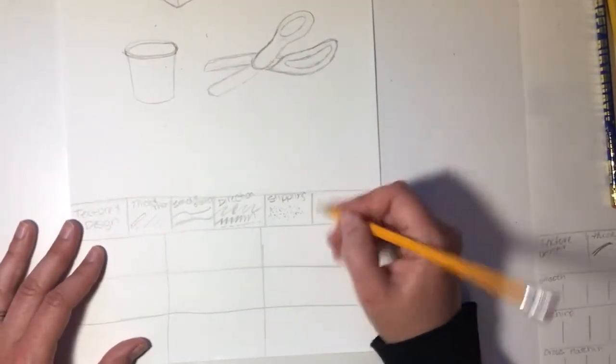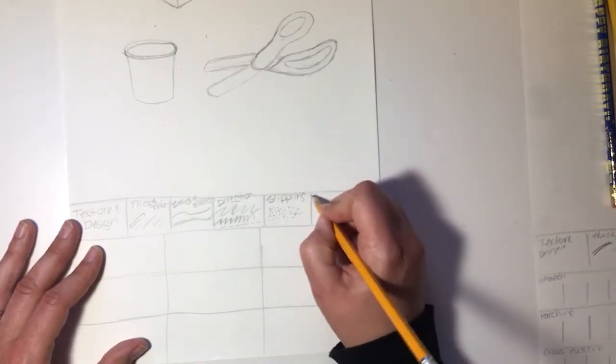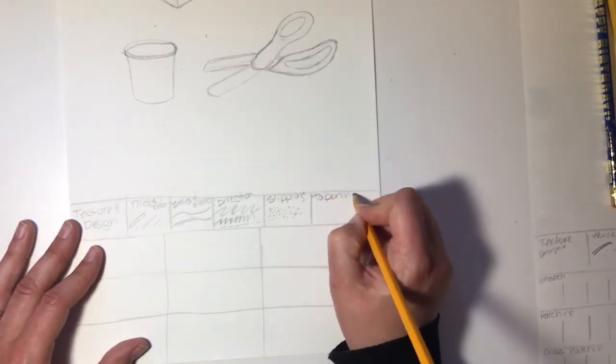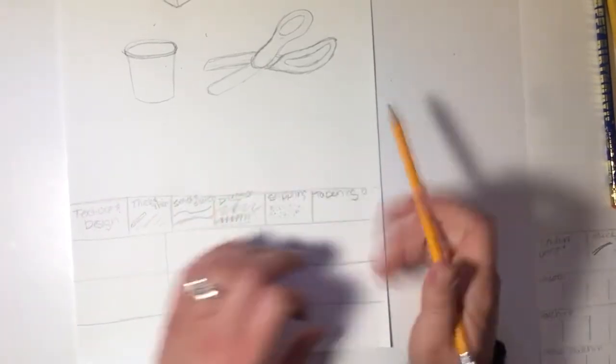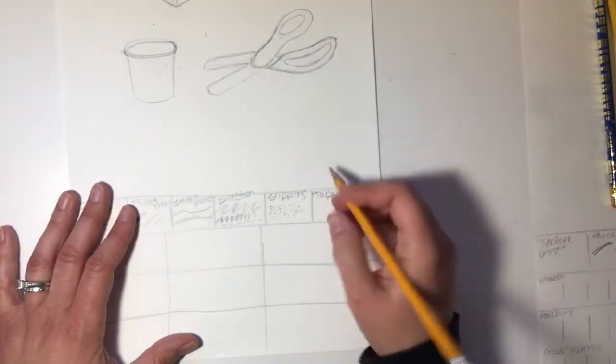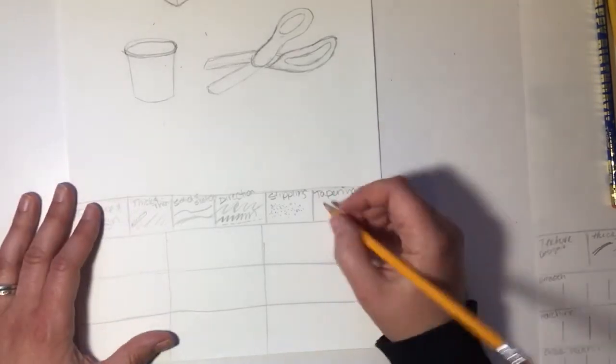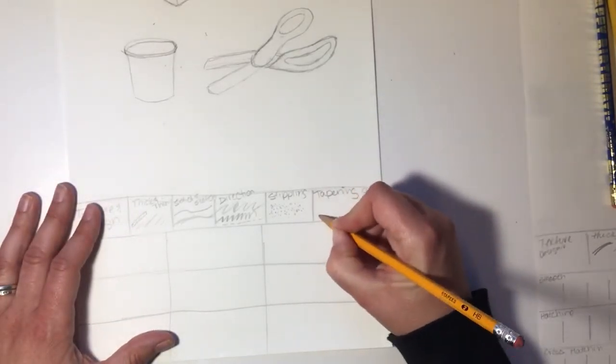Last one. This one's called tapering off. Tapering, oops, off. Oh, I was gonna write out. No, off. Tapering off, okay? So this is when we have those dark, heavy to light.